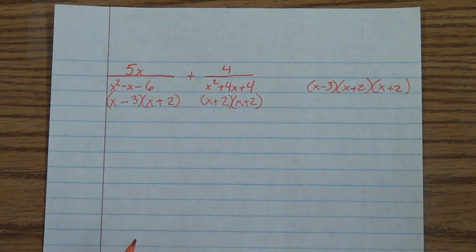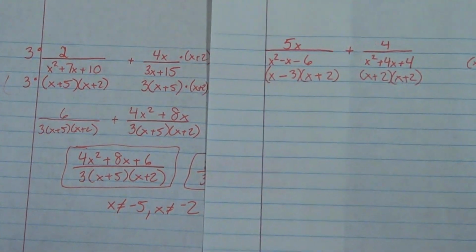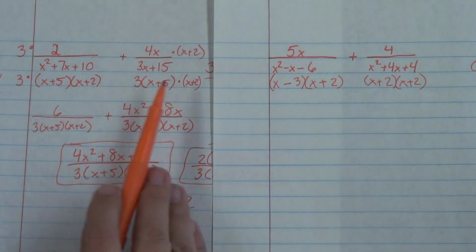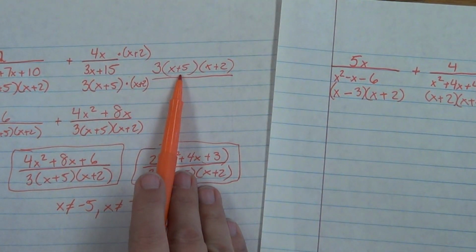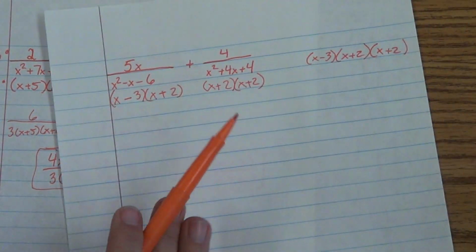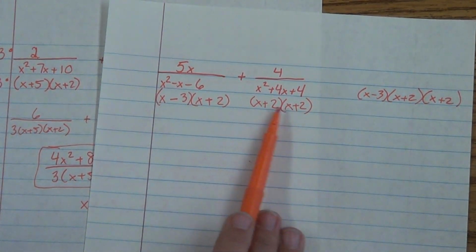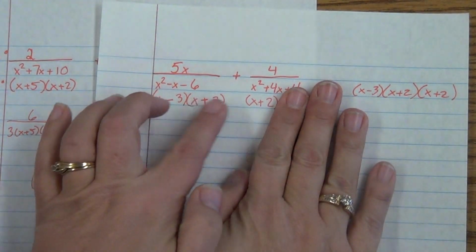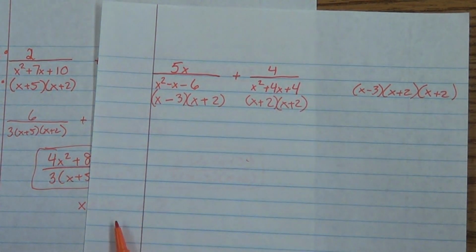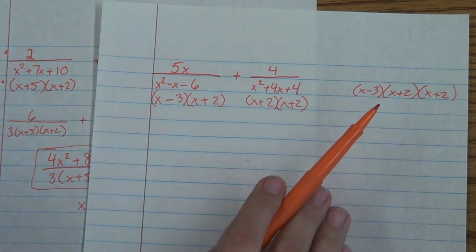All right, so let's put these two examples next to each other because this is something tricky. Hopefully you can see them both. In this one, both fractions had an x plus 5. So I only needed 1 in my common denominator. But in this one, this one fraction has 2 x plus 2's in it. That's why I have to have 2 of them in the common denominator. If it had just been this one and this one, then I only need 1. But because there were 2 of them in the same fraction, I need both of those in the common denominator.